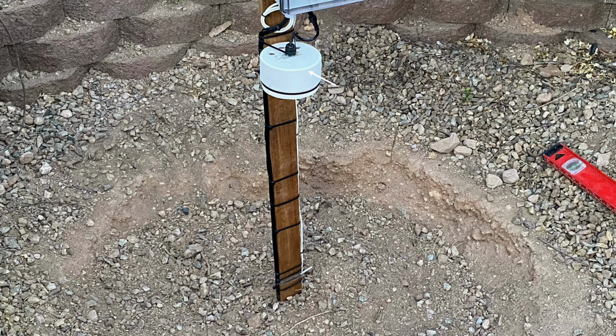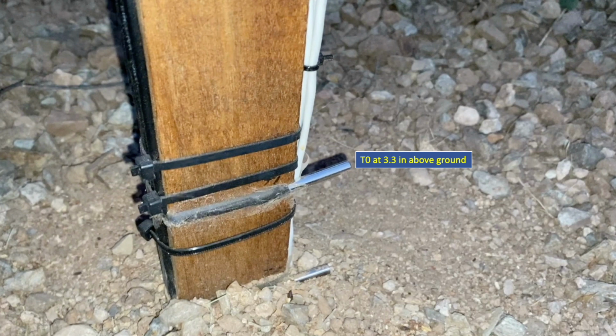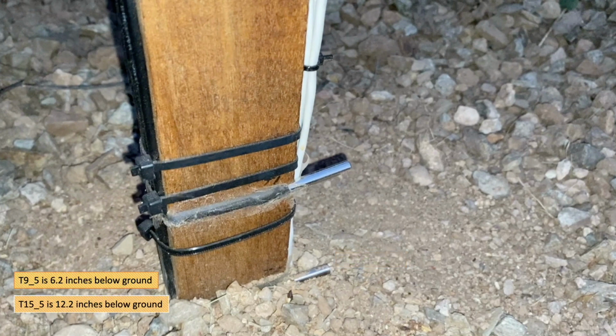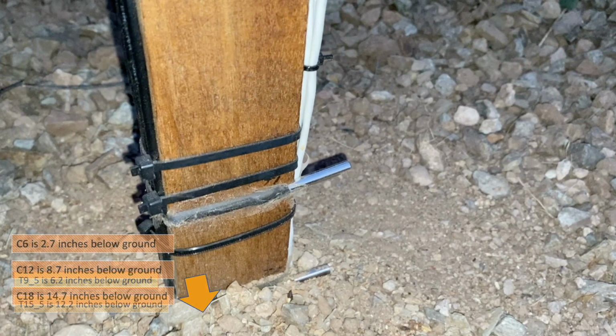So for those of you who haven't seen the last video, I'll do a quick recap. The instrument includes a BME 280 air temperature sensor located about 28 inches above ground. In addition, we have a DS18B20 temperature sensor at about 3 inches above ground, and another temperature sensor located at ground. And we have 2 more temperature sensors at about 6 inches and 12 inches of depth. And finally, we have 3 capacitive soil moisture sensors at about 3, 9, and 15 inches below ground surface.